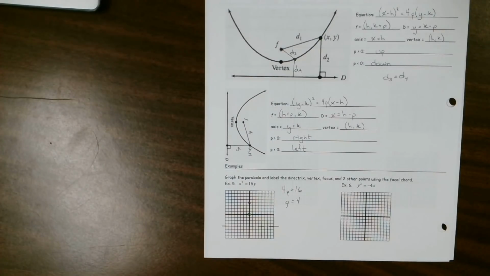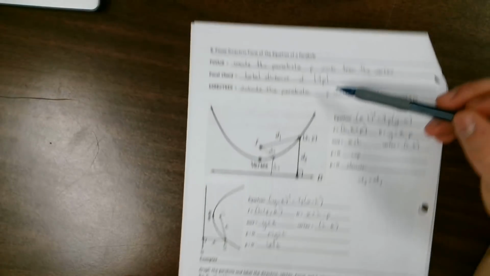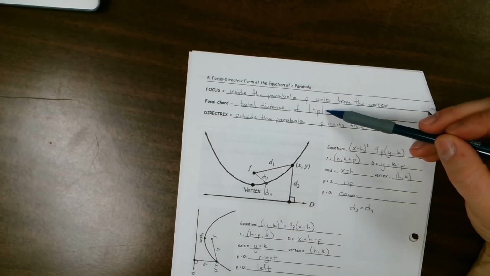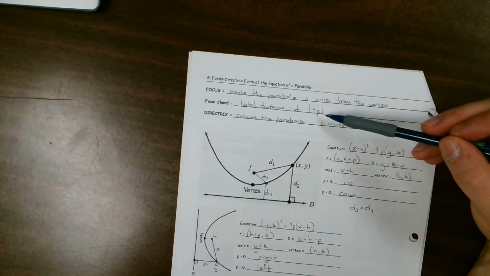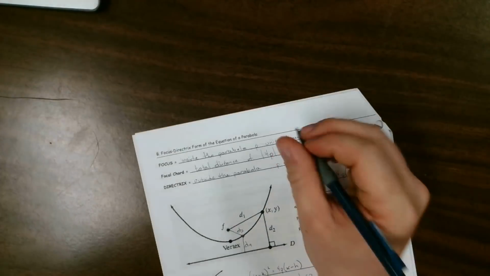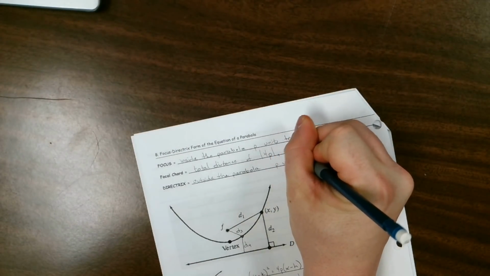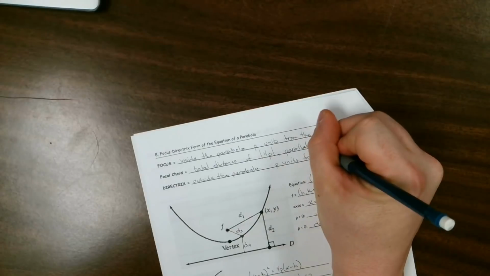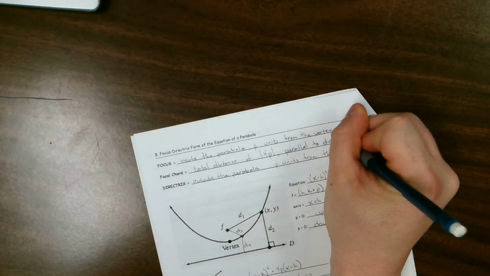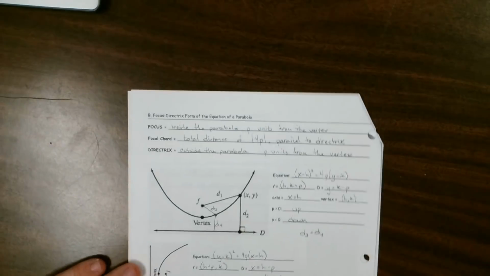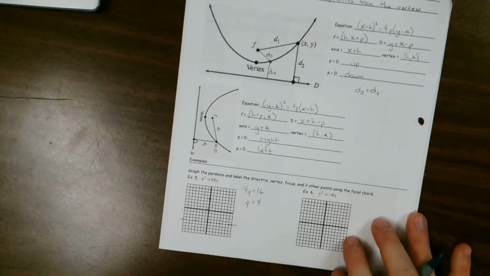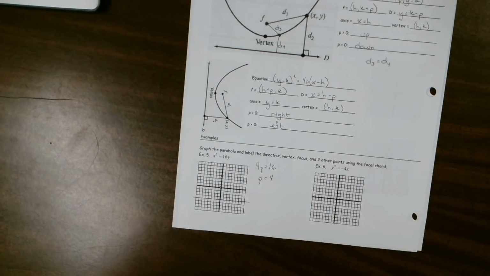Perfect. Now if I want to draw my parabola to scale, I need to recall that the total distance of my focal chord, meaning the chord that's going through my focus and parallel to my directrix, okay, maybe we'll add that to our notes, parallel to directrix, is going to be 4 times p, okay, or 16.